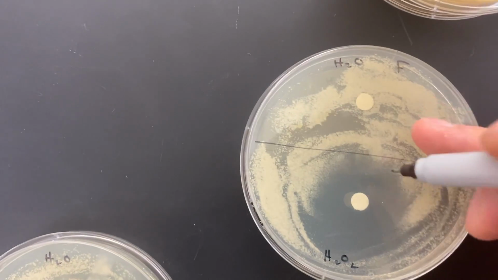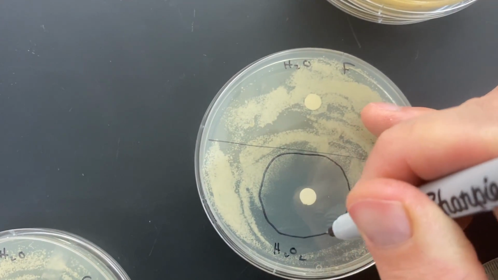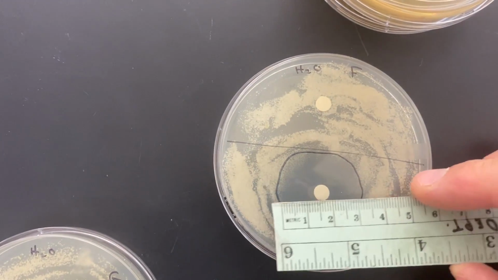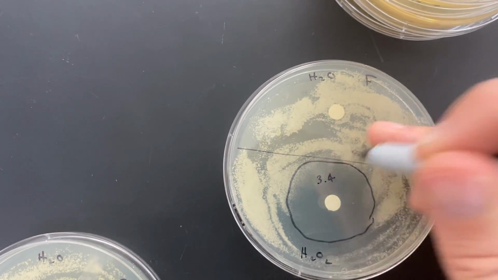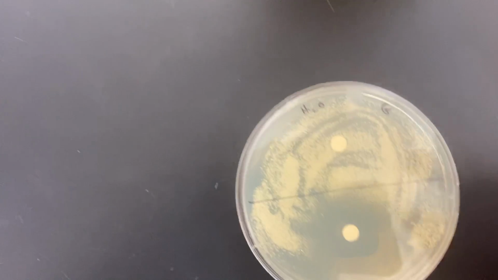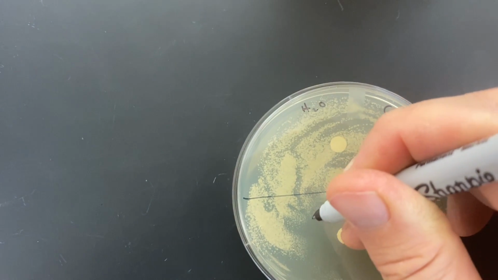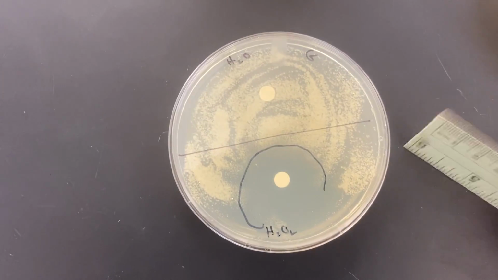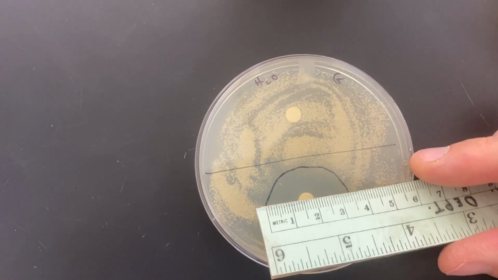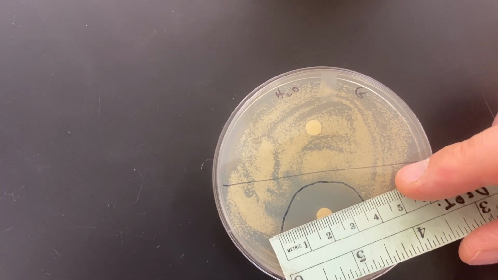Two to go. 3.4. And finally, I don't know why it seems to drop away next to the edge of the dish. Like I said, I don't know if I trust that. So I'm going to focus across the middle. 3.5.